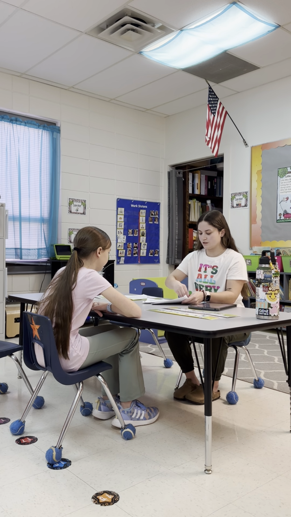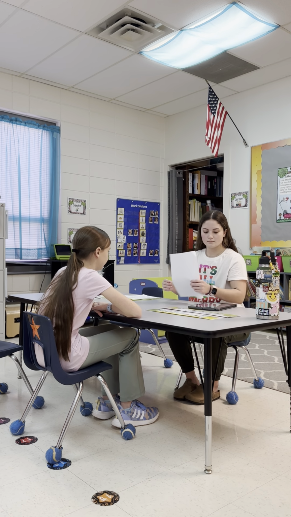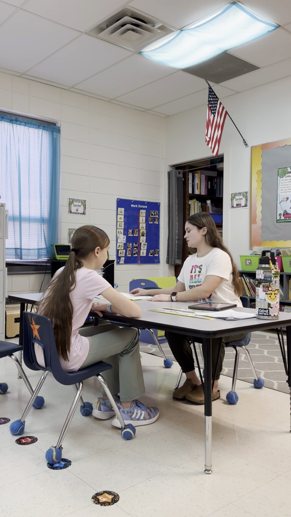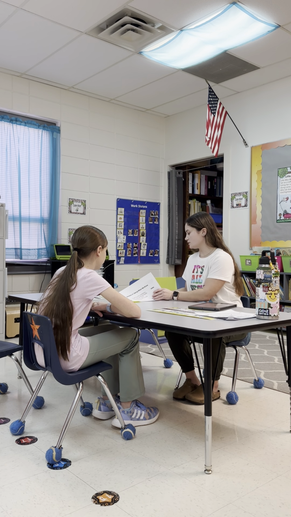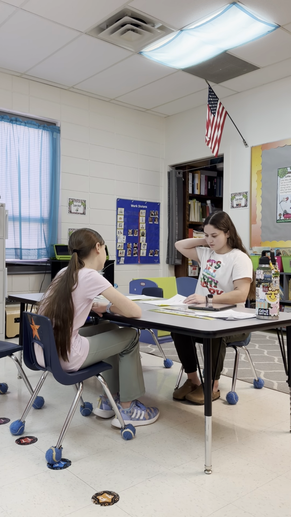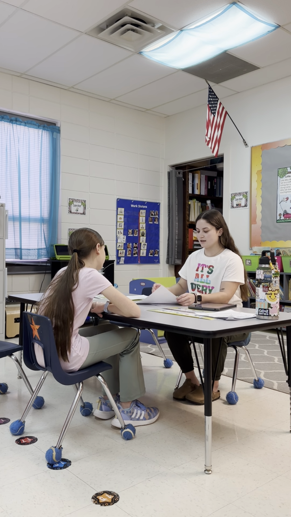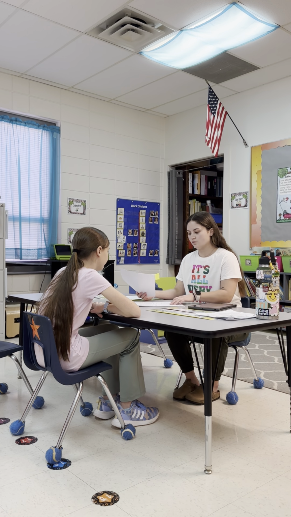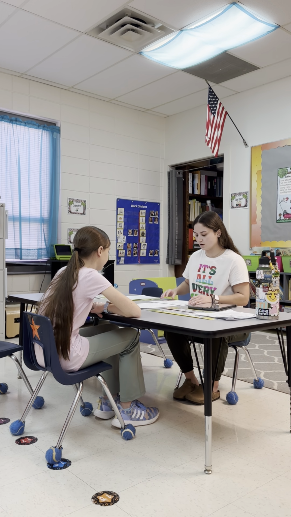Alright. Let's go over station 2. So that one was games for mathematicians. Station 2 is covering what we already know. So this is something that we've already covered and it's just kind of giving us a refresher. So for this one, we did the task cards, right?